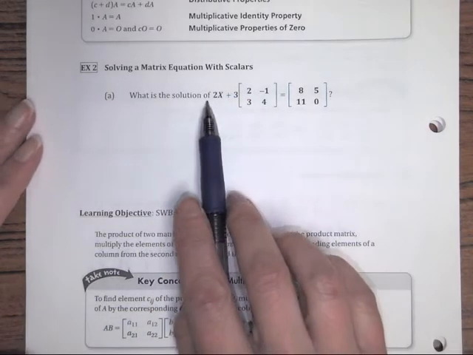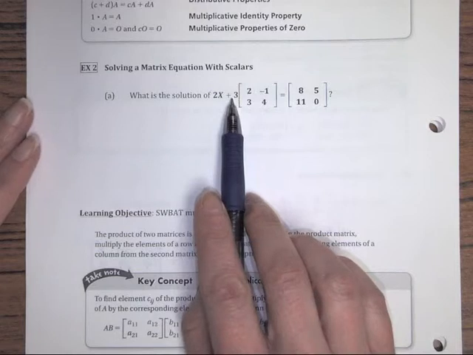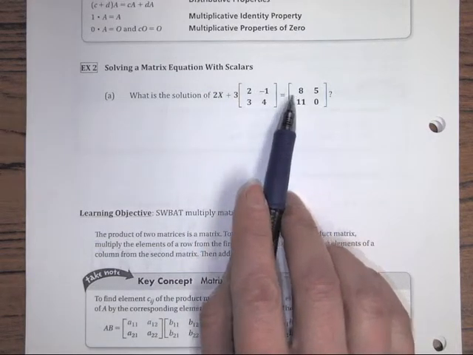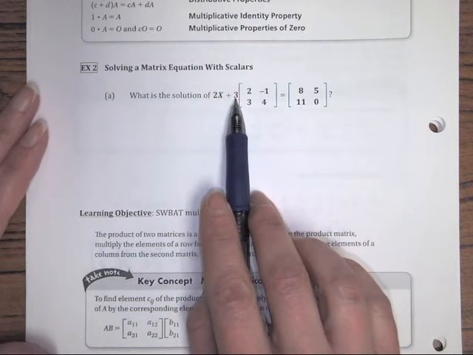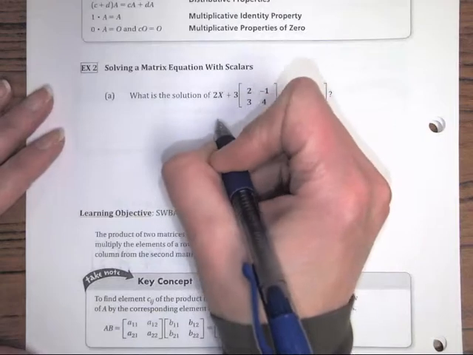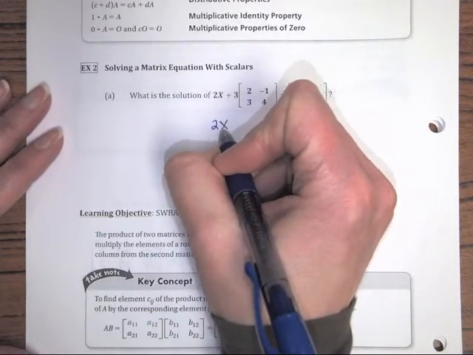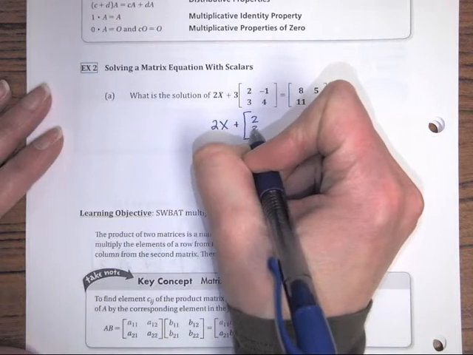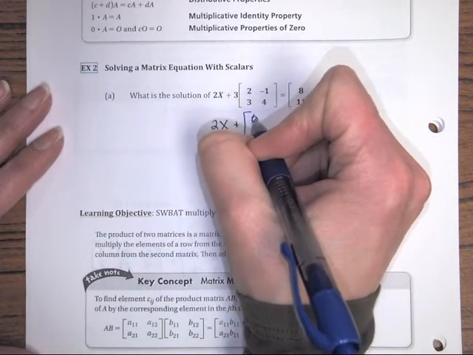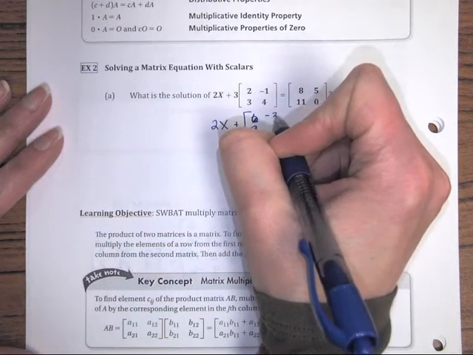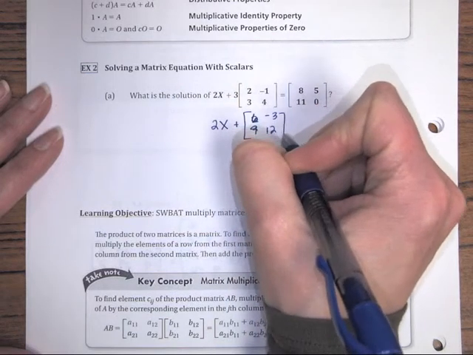So I have 2X plus 3 times this matrix equals this matrix, right? First thing I'm going to do is multiply 3 times this matrix. Does that seem reasonable? So I have 2 times X plus 6, 9, -3, and 12. Fair enough?